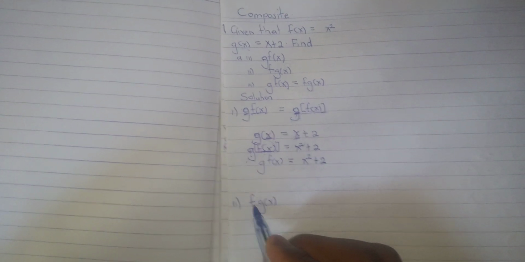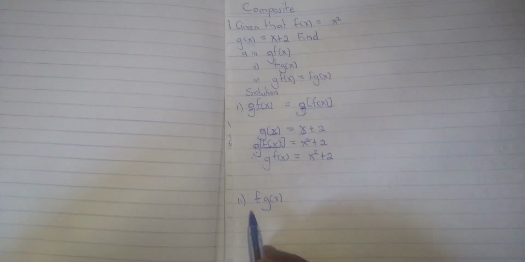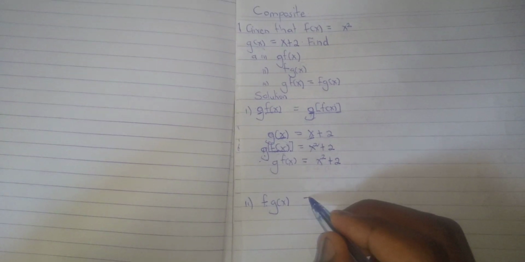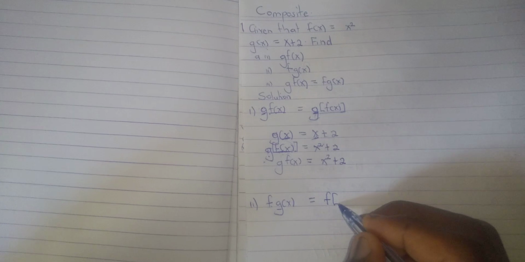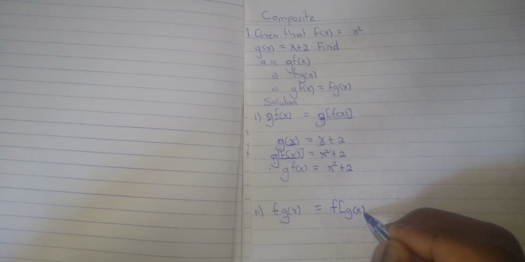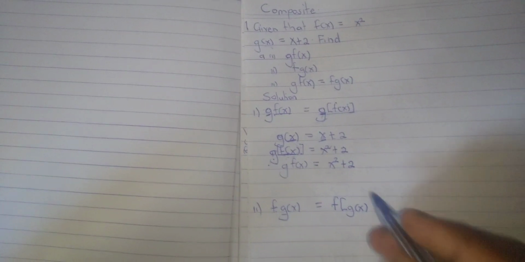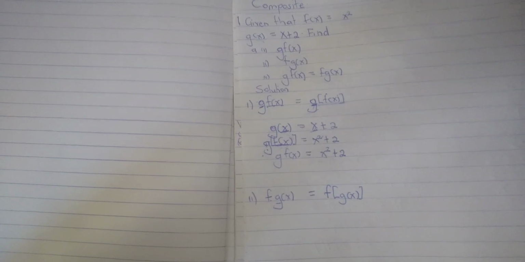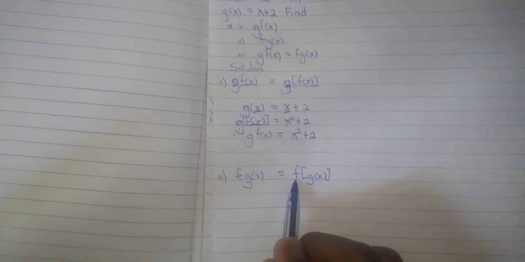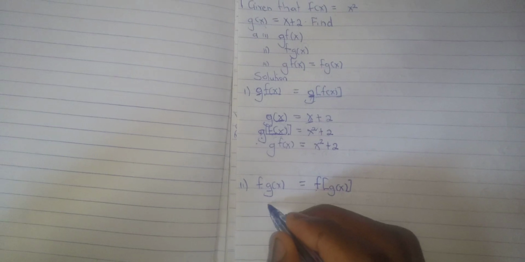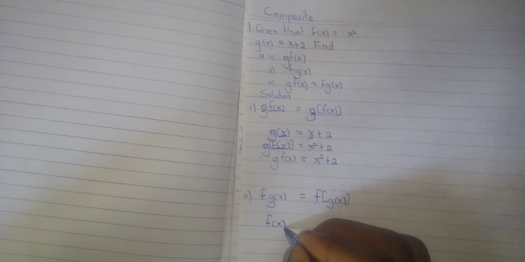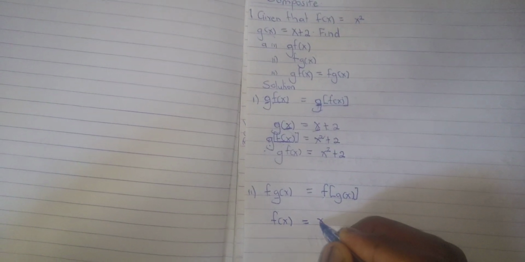So for this case we can identify that f is the beginning. So that means f will be the controlling function. In other words, this will be the mother. So we take our f as the mother, and g of x as the child in the womb of the mother. Ideally, we can see that it's f which is the controlling function. So I can just say our f of x was given in the question above as x squared.